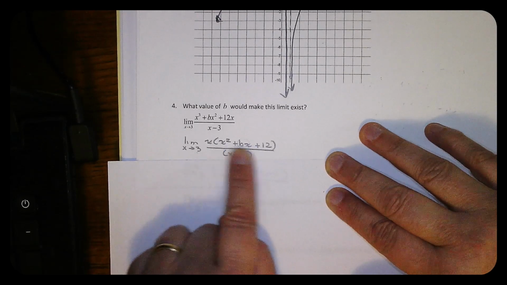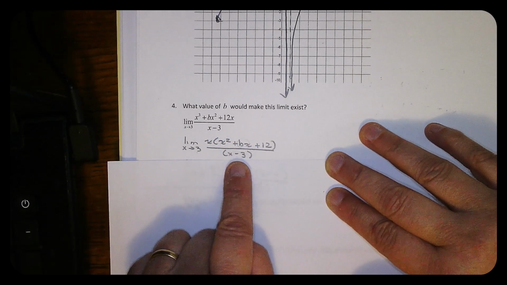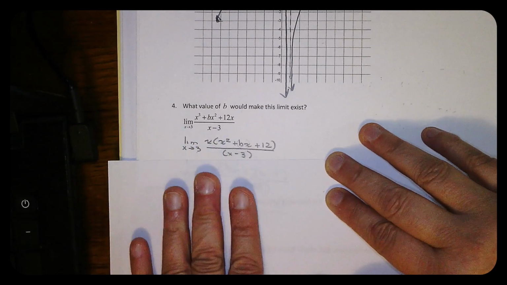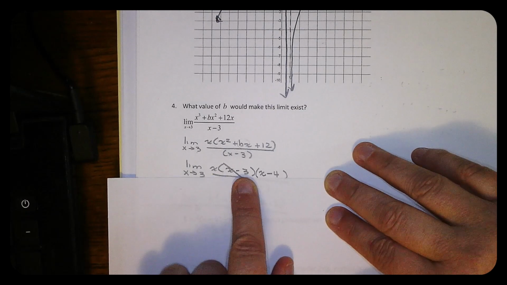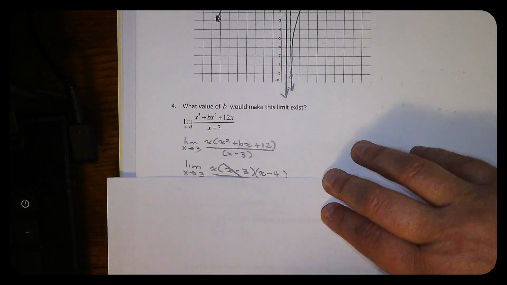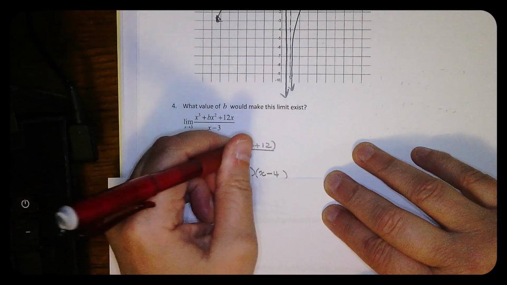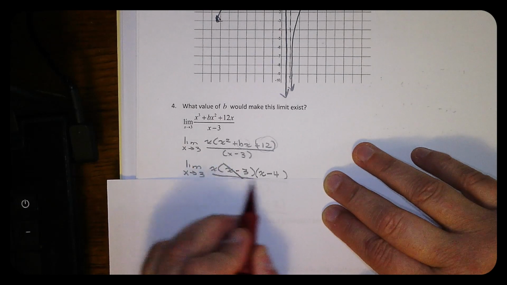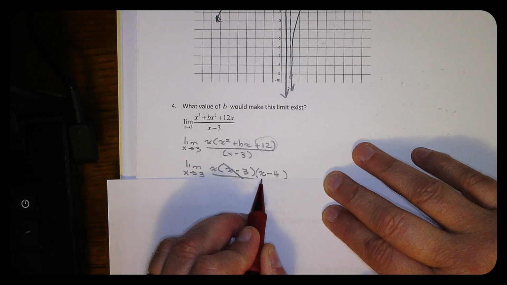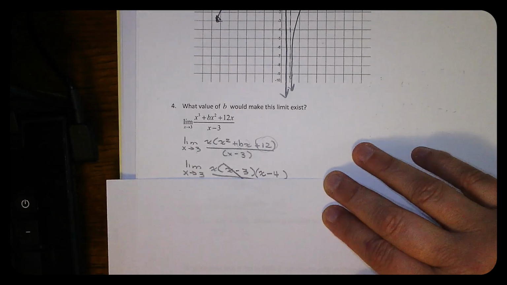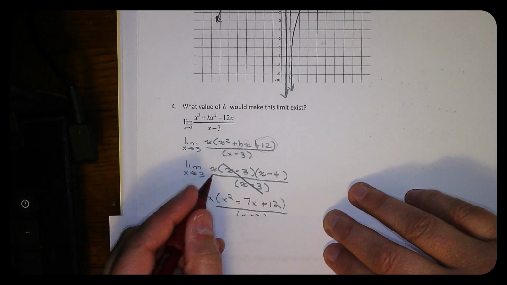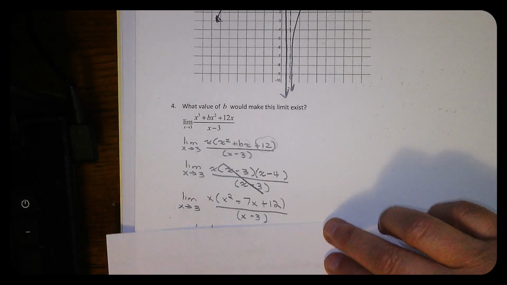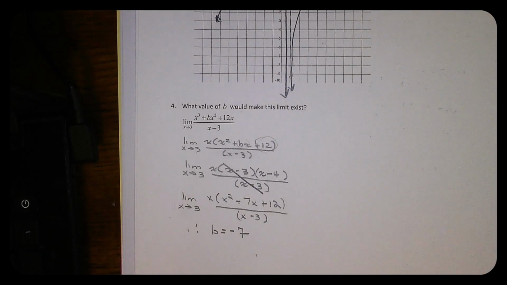So since this is quadratic, I can be clever and say, well, if I get rid of this x minus 3, then the limit's going to exist. So that's how I knew it's going to be x times x minus 3. And then where does x minus 4 come from? Well, I want the numbers here to multiply to be a positive 12. So that's how I knew it would be x minus 4. So then to find out what b is, I just multiply that out. And I get x times x squared minus 7x plus 12 over x minus 3. And therefore, b has to be -7.